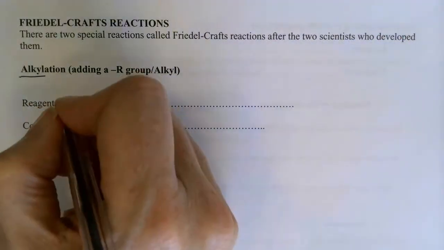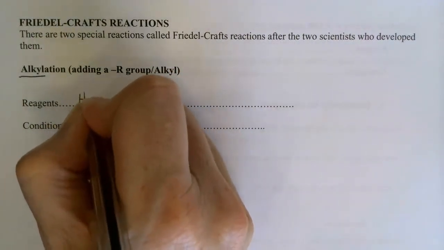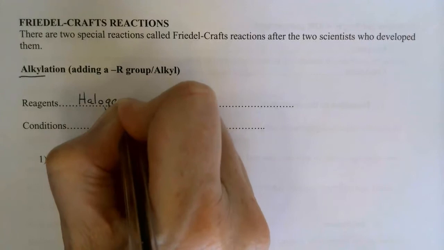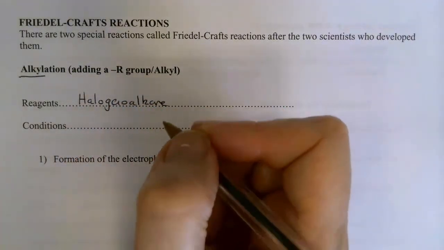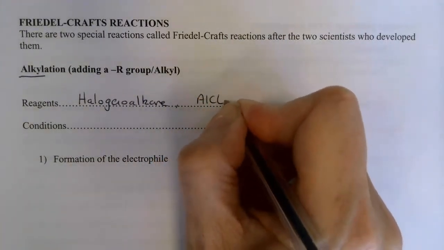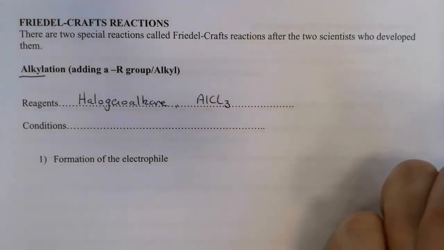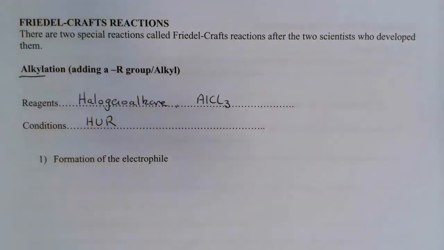Now the reagents for this are a halogenoalkane, usually a chloro, and my catalyst is AlCl3, aluminium chloride, aluminium 3 chloride. Again, that is a halogen carrier. And again, we're going to heat under reflux.